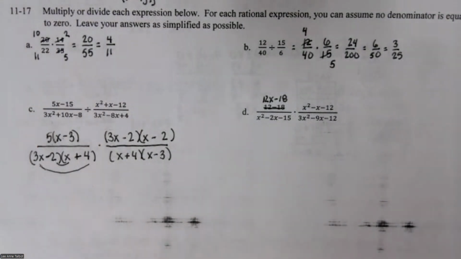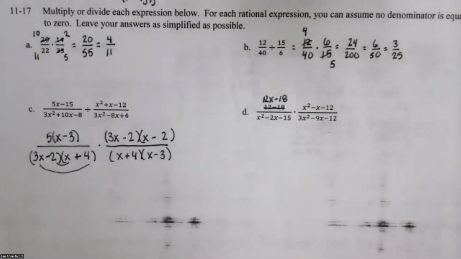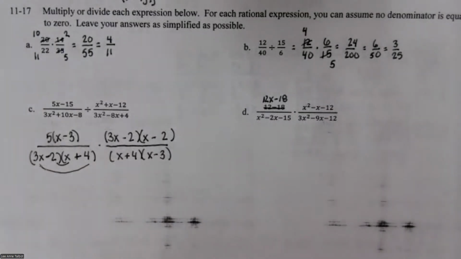Matthew, did you get 3/25 for B? Okay. I reduced it like 4 times. Did you get 3/25? Okay.